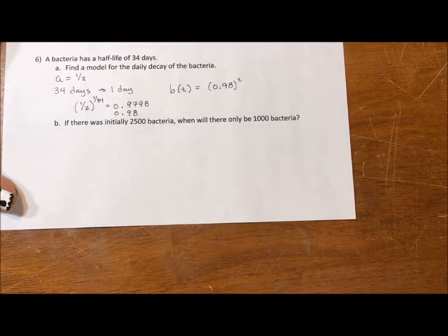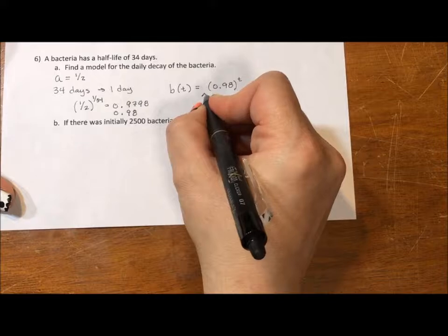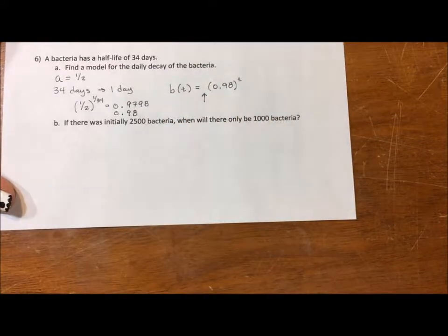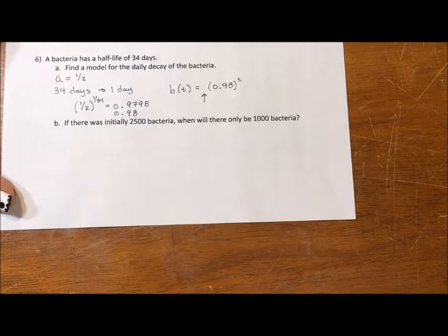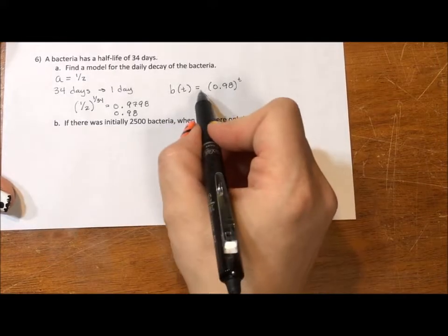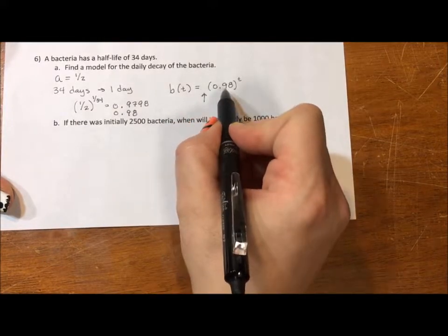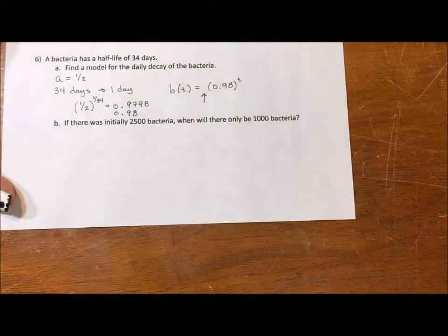This is interesting because I don't give an initial amount for this first part because you don't need an initial amount to figure out A. And your initial amount will go here, and this rate is going to apply if you start with 100 grams or 1,000 bacteria or whatever. Whatever you are starting with, the initial can be put there. But this is saying for every bacteria, this is the decay rate over time.